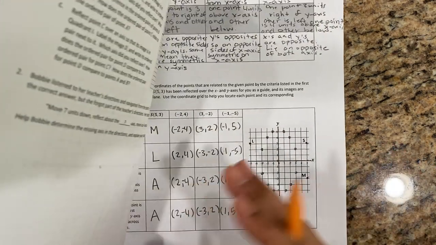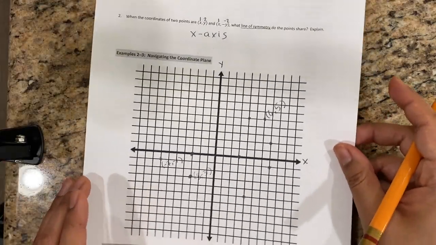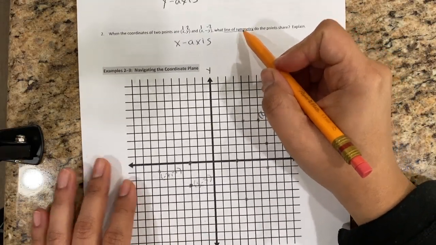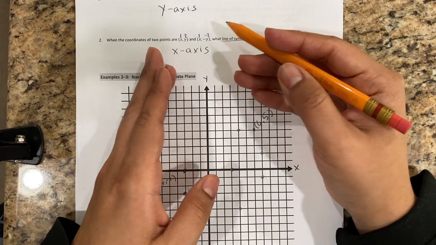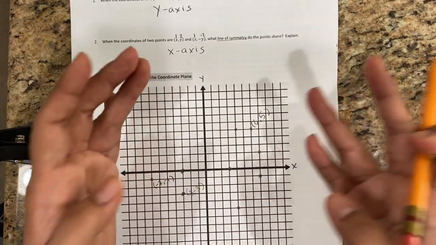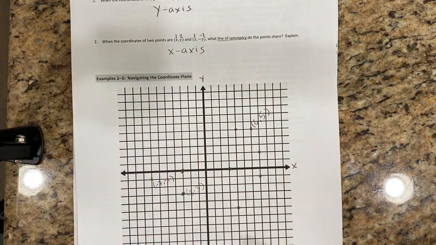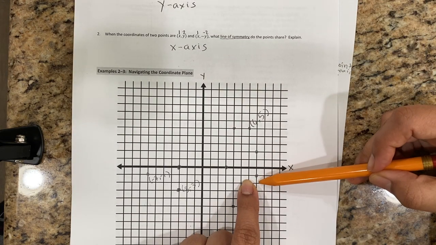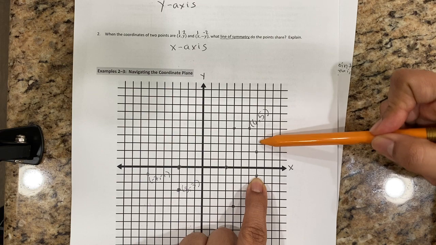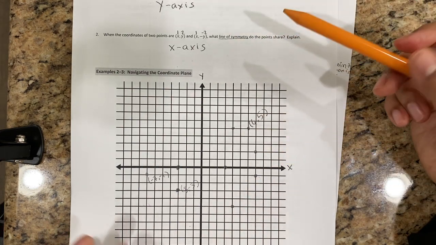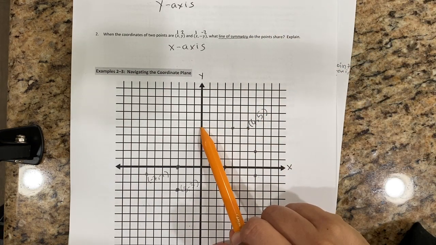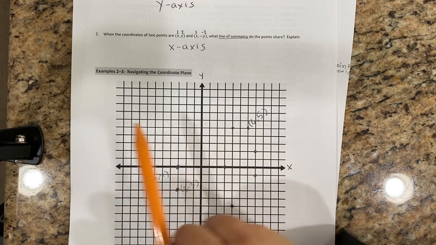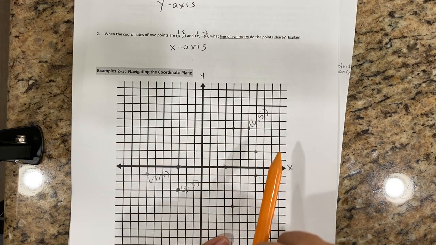Okay, guys, so in closing, a line of symmetry is a line that makes a mirror of both points. Okay, so if I tell you to reflect over the x-axis, that means however many units down from the x-axis, you reflect that point above it. If I tell you to reflect over the y, that means however many units to the right of the y, you go that many units to the left, and vice versa.